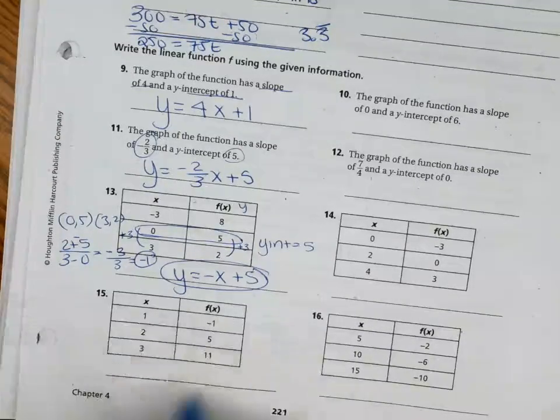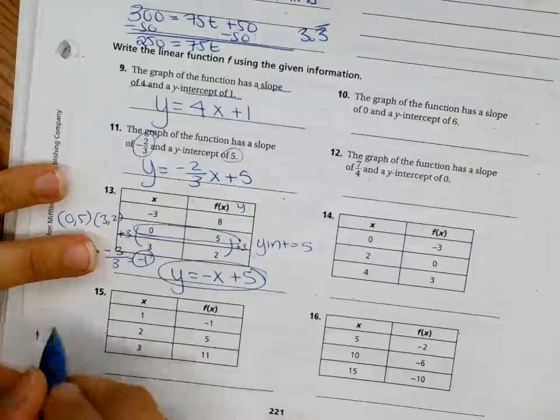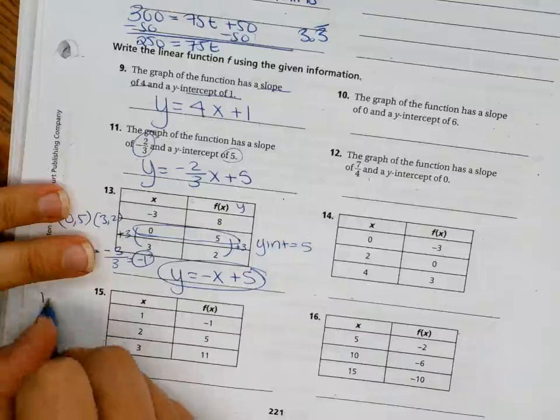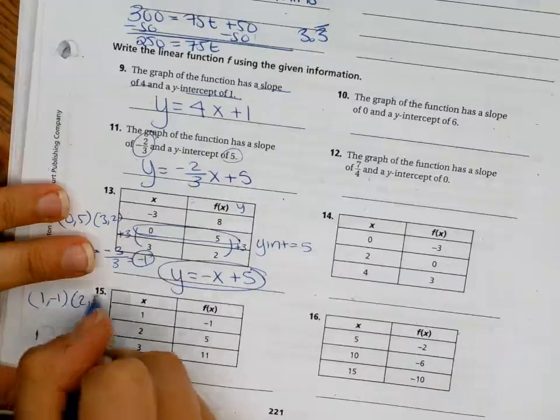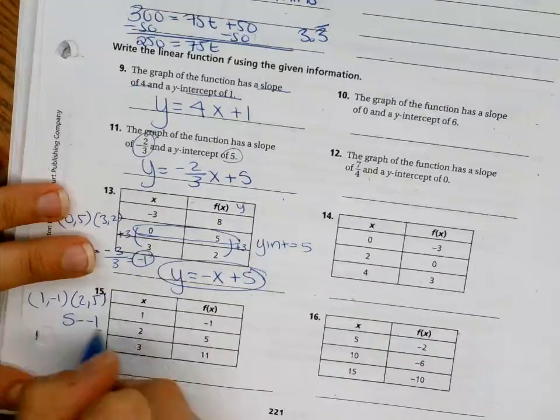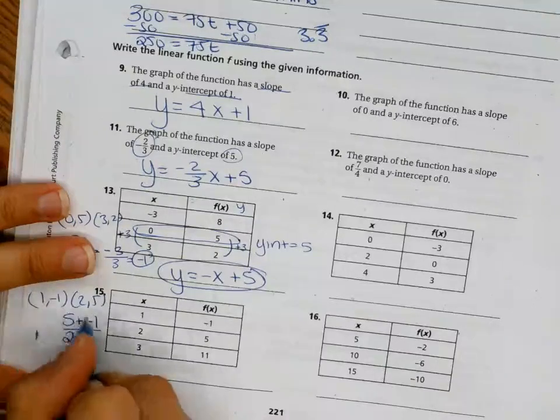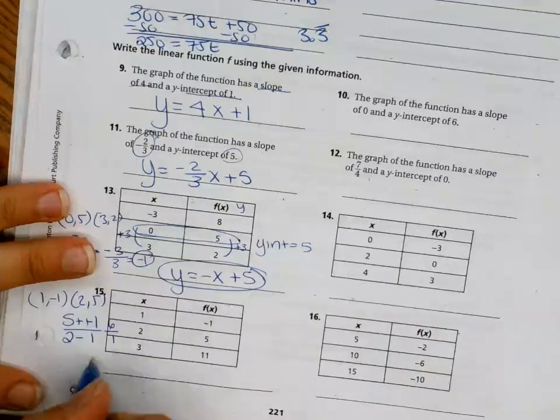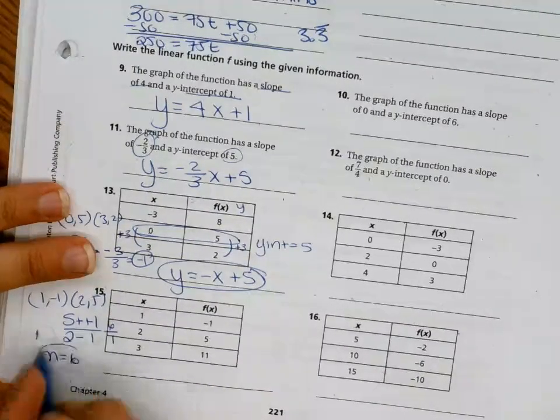Okay, so next one. We know we don't have our y-intercept. Let's find out our slope, right? So if we had 1, negative 1, and 2, 5. 5 minus negative 1 over 2 minus 1, 6 over 1. So my slope is 6.